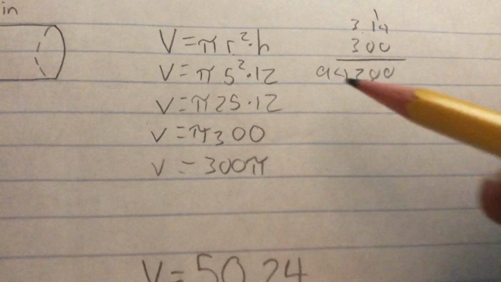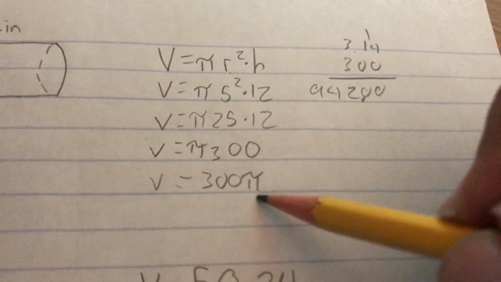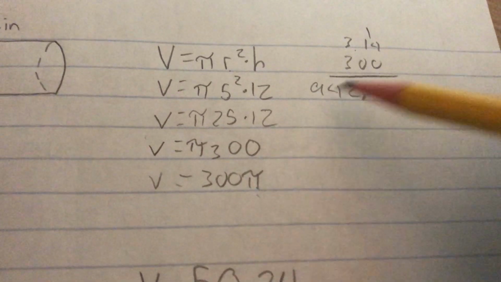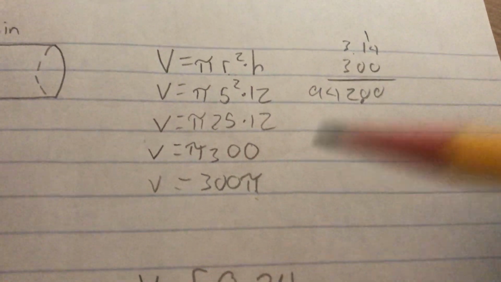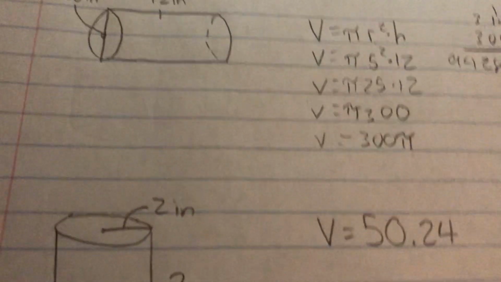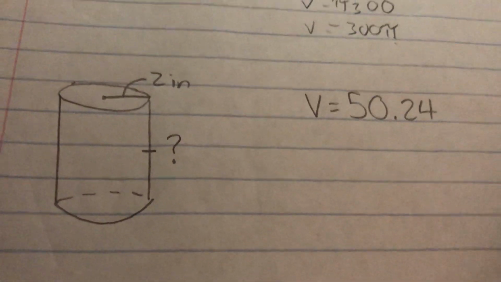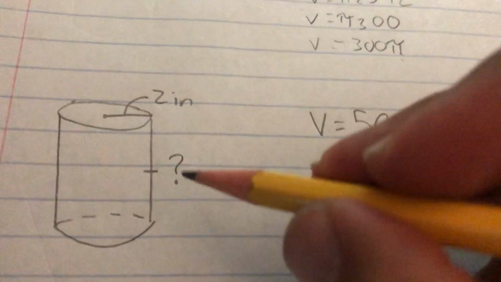Pretty simple. So if I said in terms of pi, this is what I want. Pretty easy. You can do it in your head really quick. If I want a decimal answer, you'd have to multiply it with 3.14. Okay? For this question, I gave you the volume. So now you have to find the height.